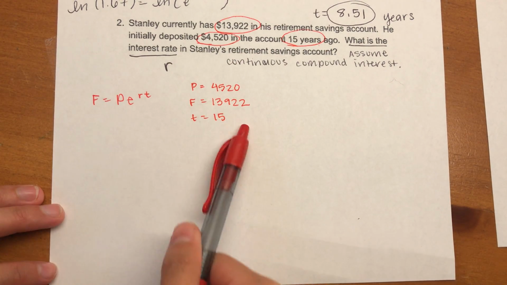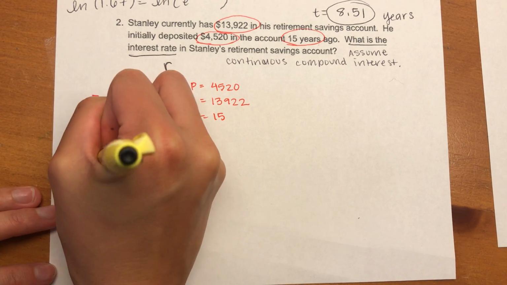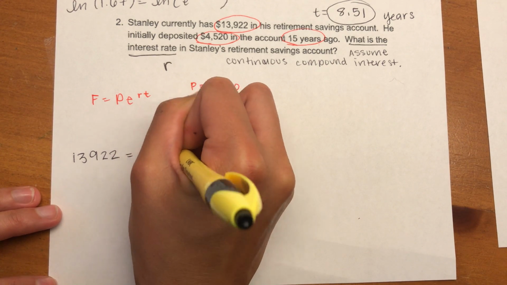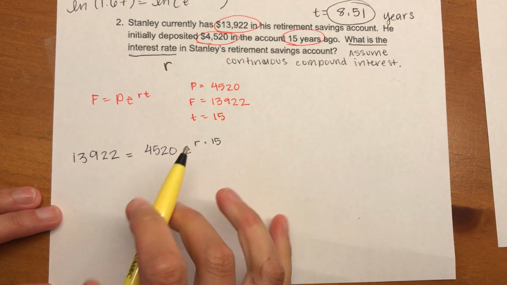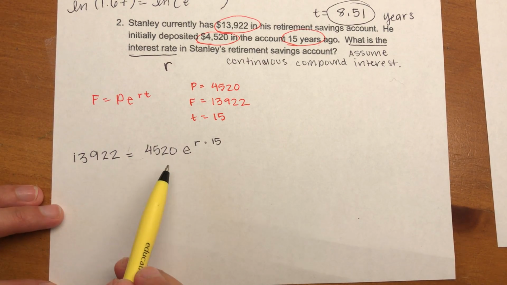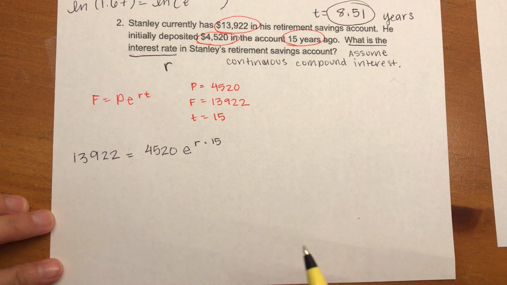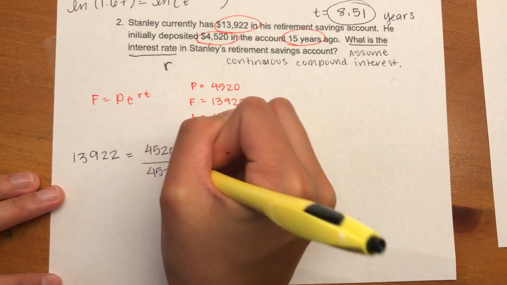So I'm going to substitute all those values into my equation, and I'll get 13,922 equals 4,520 e to the r times 15. And we don't know what r is. That's what we're trying to find. So now I'm going to use my steps. I know exactly how to solve this. I'm going to isolate my exponent, which, how do I do that? Going to divide both sides by 4,520.